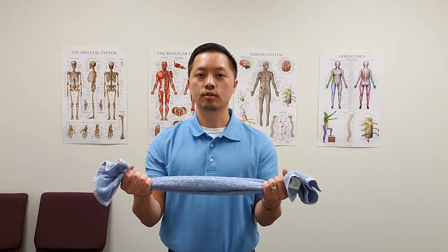Now you can also use a resistance band, which will give a little bit more. And if you have a resistance band, you don't have to hold it. You can just go back and forth and do about 10 to 15 reps of these.